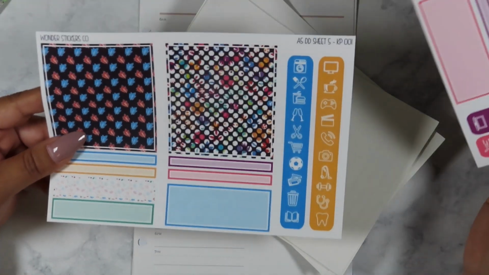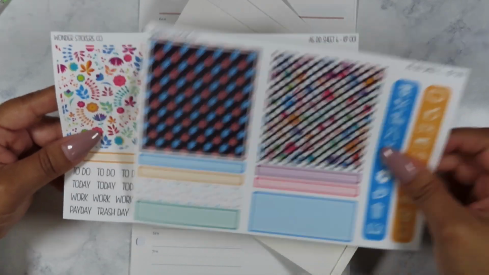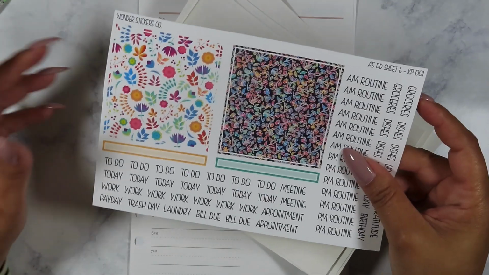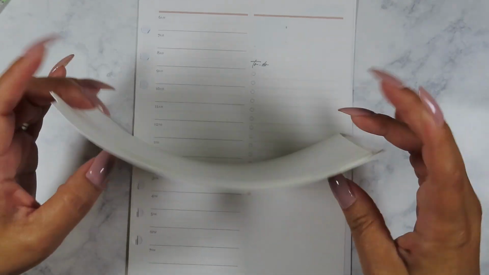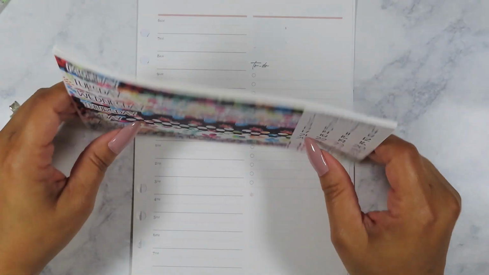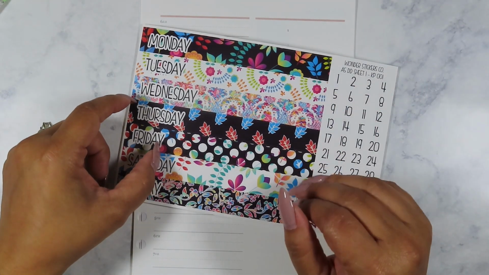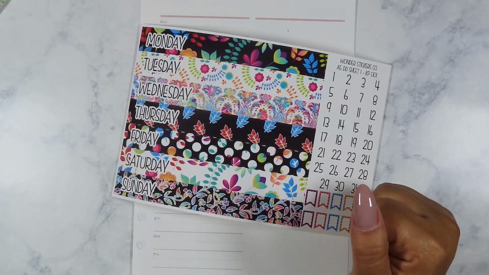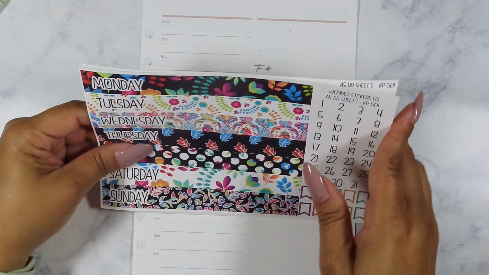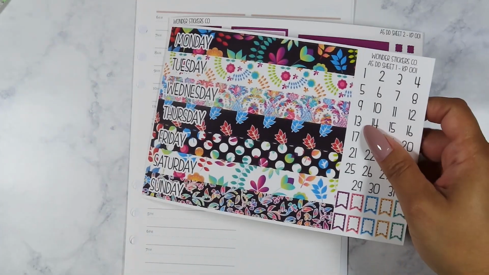But anyways, I just thought this kit was a good transition kit going from September into October, when I'm going to start using some Halloween kits. I believe I have enough to be able to do a Halloween spread every week in October. So I just wanted to use this one for this week to get us started.